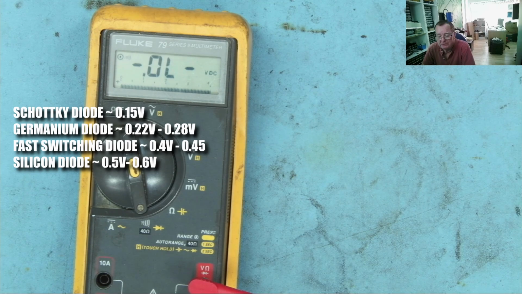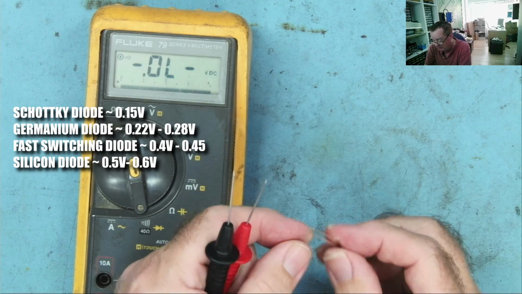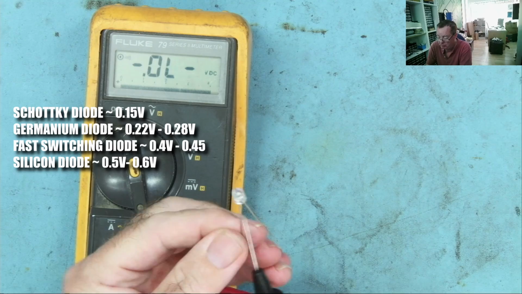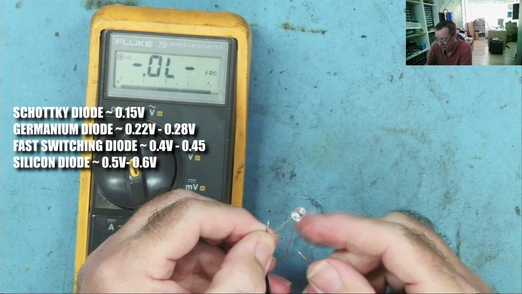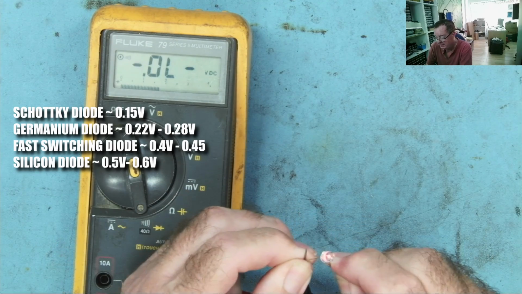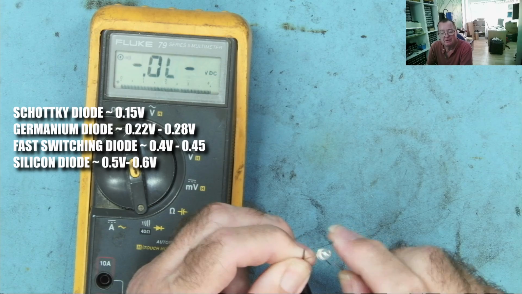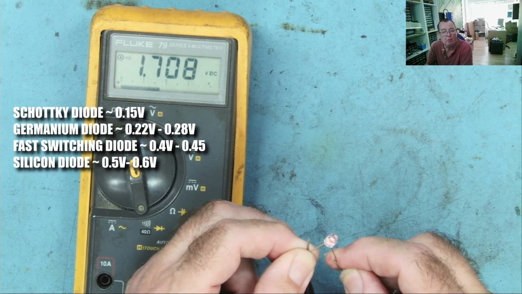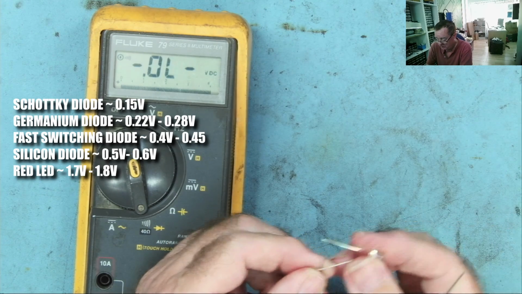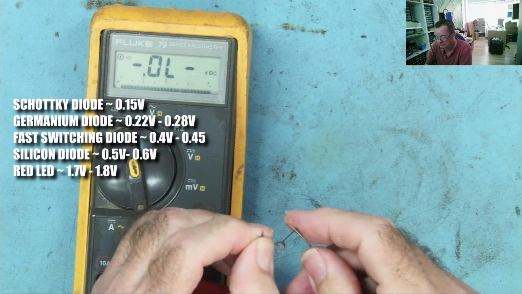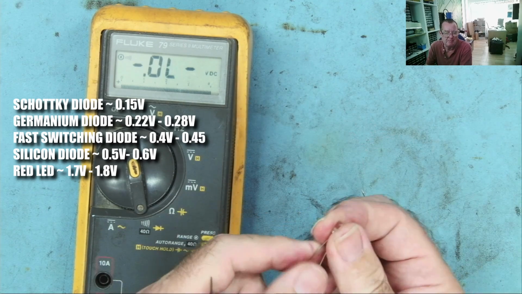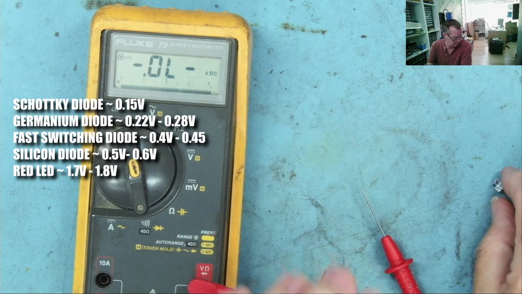We can also test LEDs in diode mode, and the voltage drop will depend on the colour, basically, of the LED. One direction they will read open, and one direction they will conduct, and they will light up. So I think you can see this one here is a red LED reading 1.7. If we reverse the polarity, it doesn't light up and it reads open. So 1.7, 1.8, typical for a red LED.